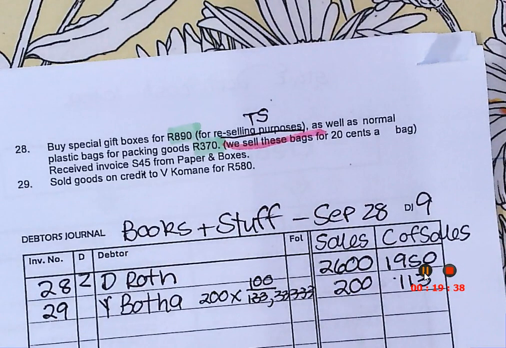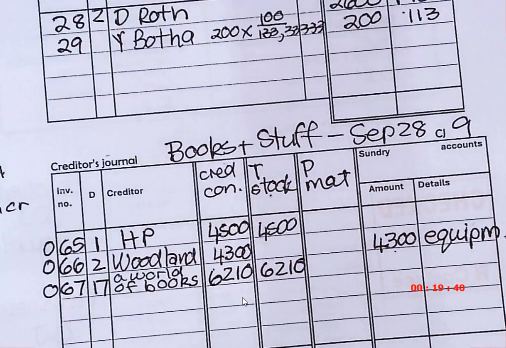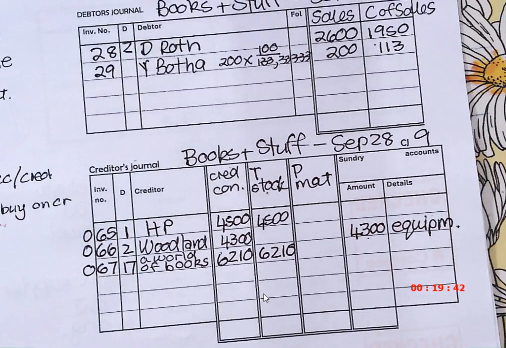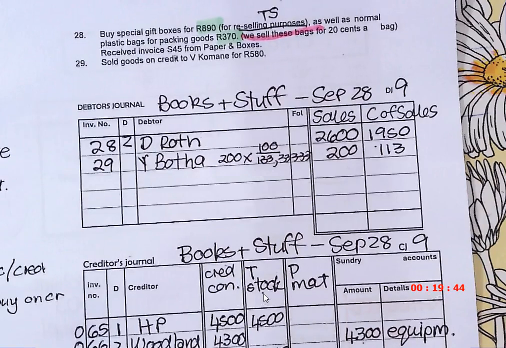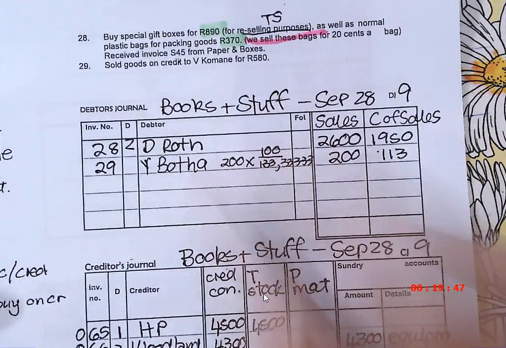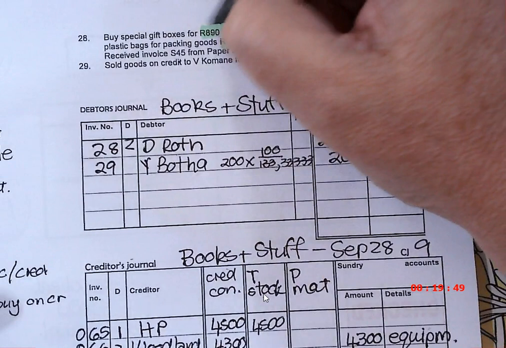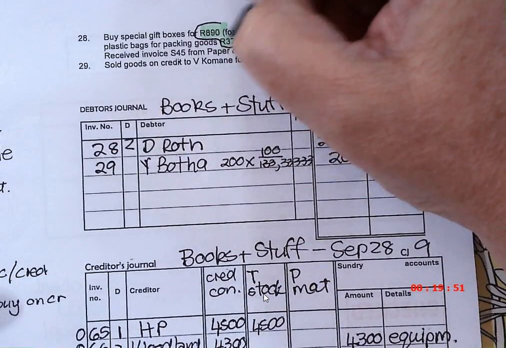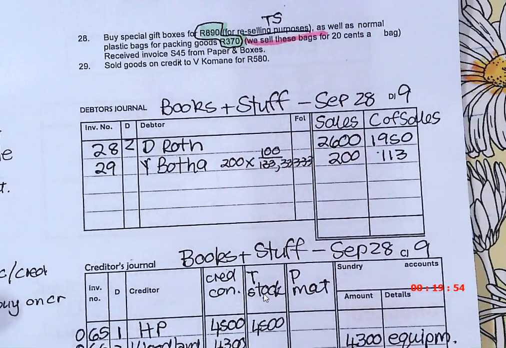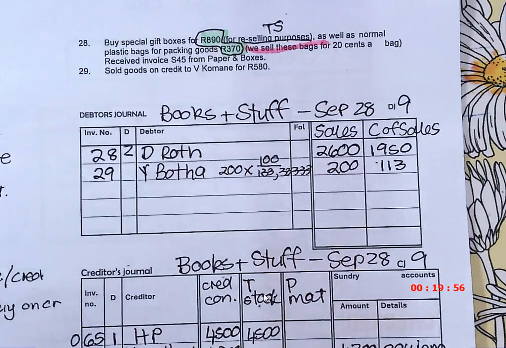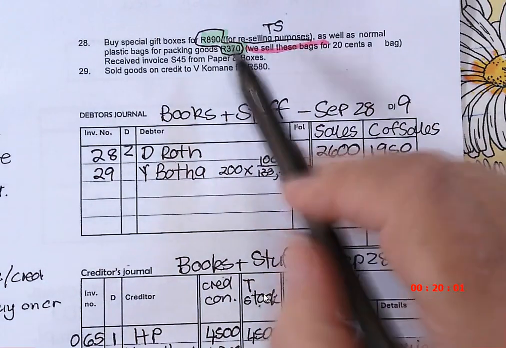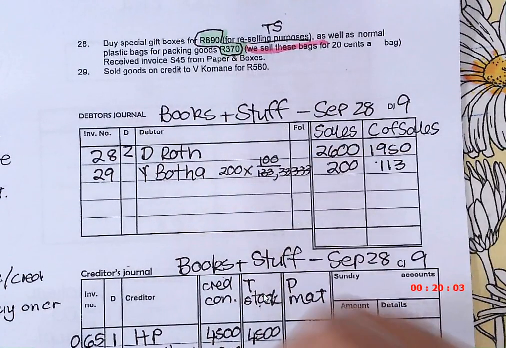I hope I have all of your attention. So if I look at this one, we did the gift boxes and the plastics, and we're going to add them because both of them are trading stock, because we are selling the plastics. So it's stock. If I say 890 plus 370, it gives me 1,260, and they are both trading stock.